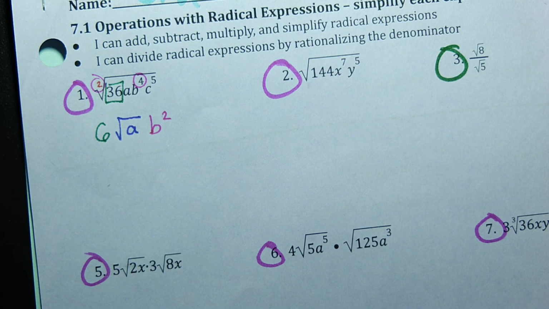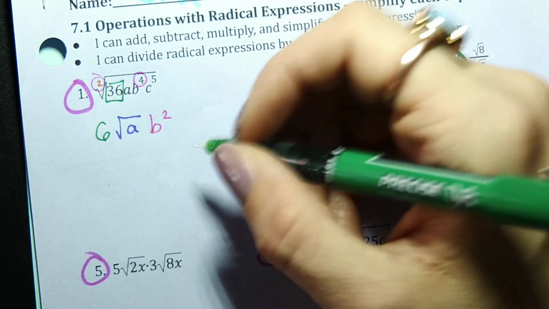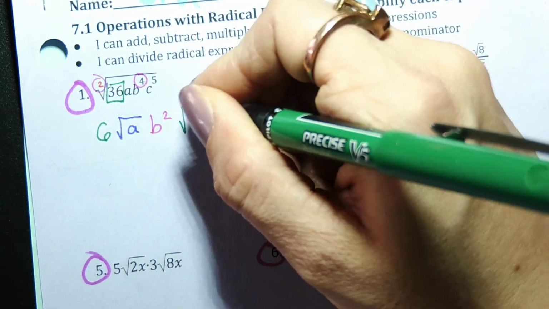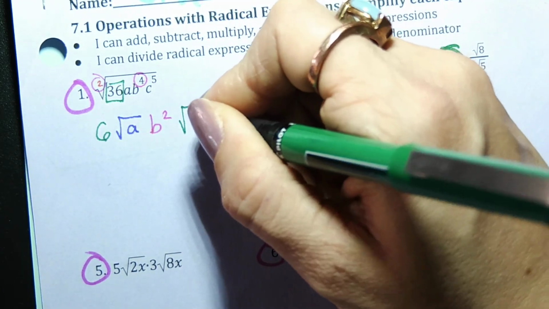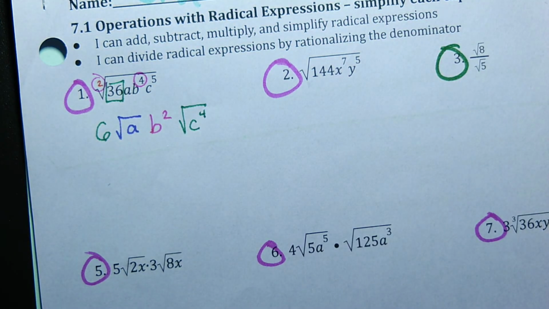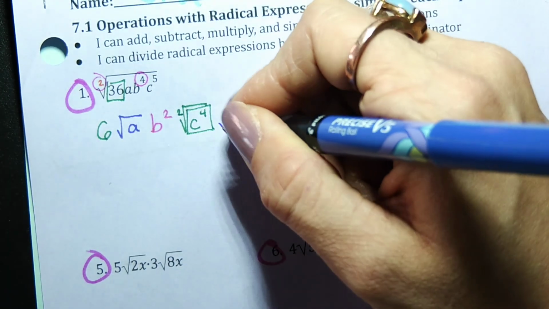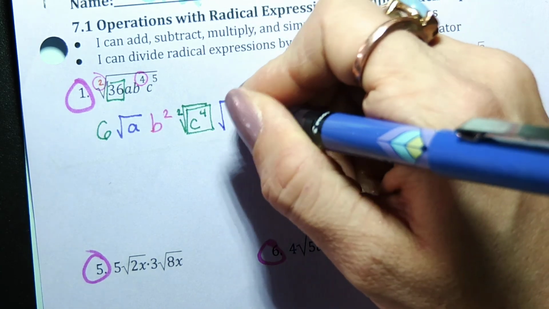Now, what about c? Do I have enough c's to take the square root? Yes, but we need to break it down into something that is divisible by 2 and whatever is left over. What's smaller than 5 that's divisible by 2? 4. And if you're like, can I break it down into c squared and another c squared and then a c? Sure, you can break it up into smaller factors if you wish, but breaking it into the largest one will be the easiest route. So c to the 4th will be my perfect square. And then what's left over in the other radical? Just c.